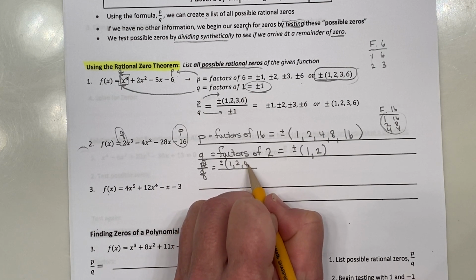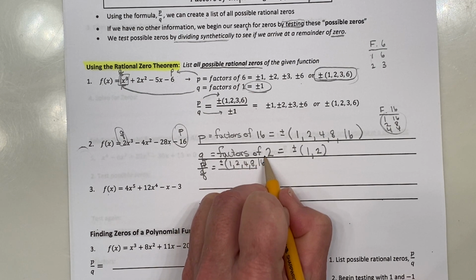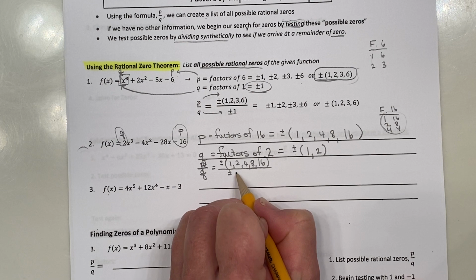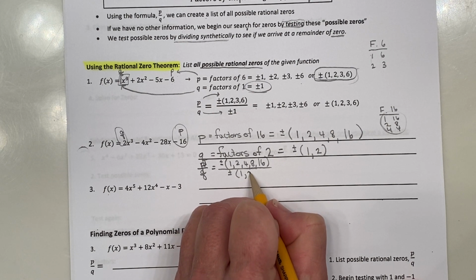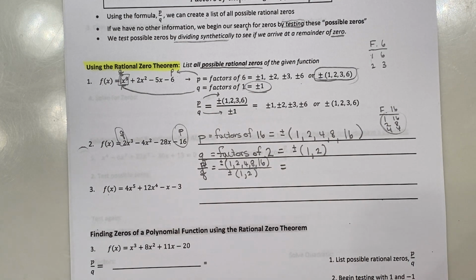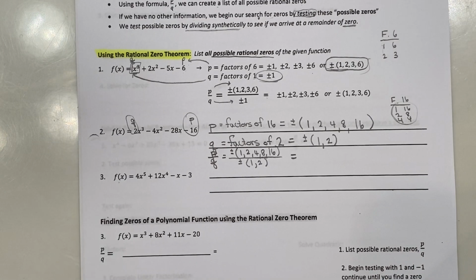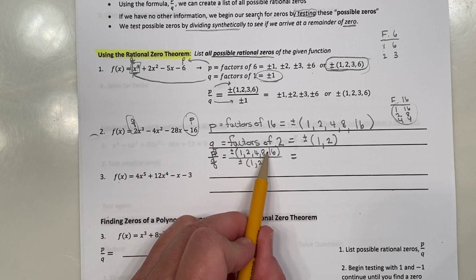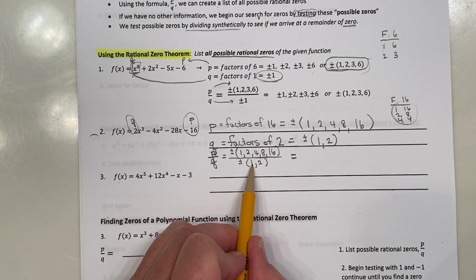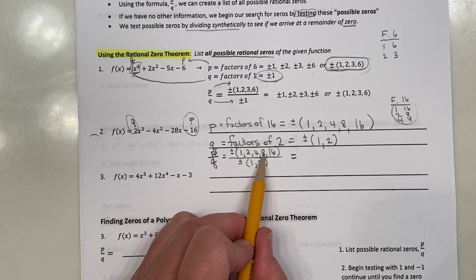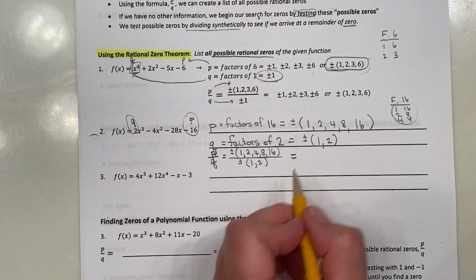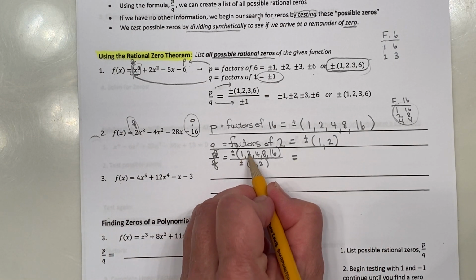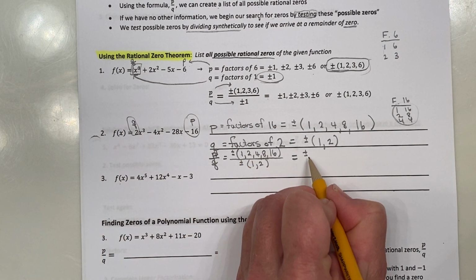So the whole list for P over the whole list for Q. All right, so now what we do is that I'm going to take every number in the numerator, and I'm going to first divide it by 1. So every number divided by 1 in the numerator would just result in that number that's in the numerator.